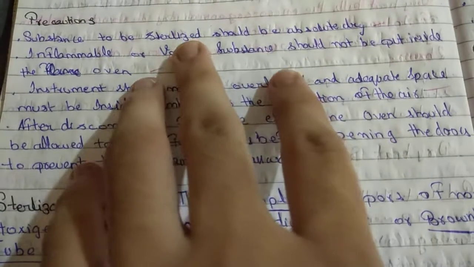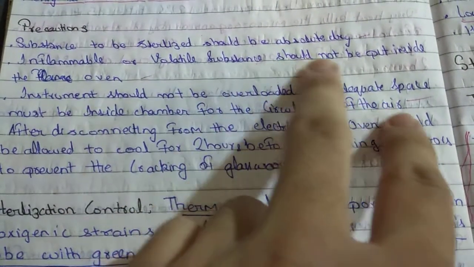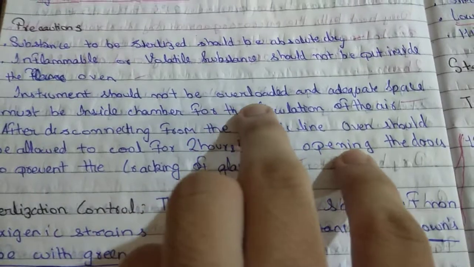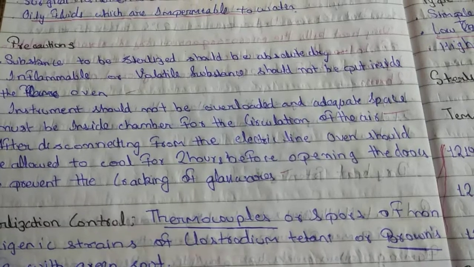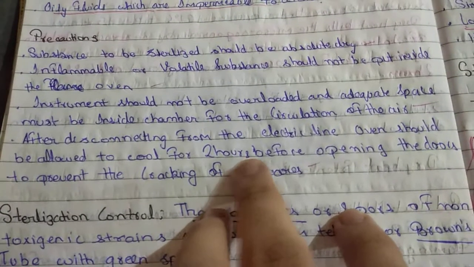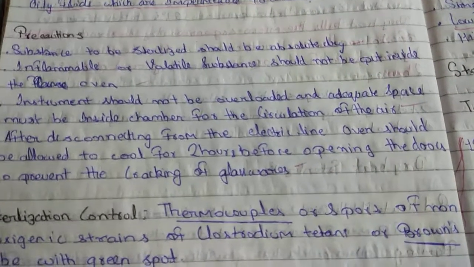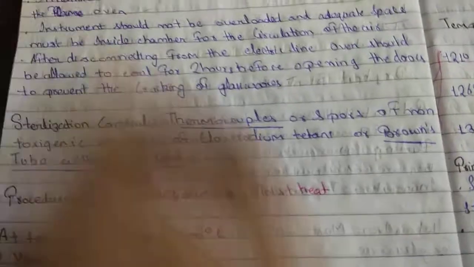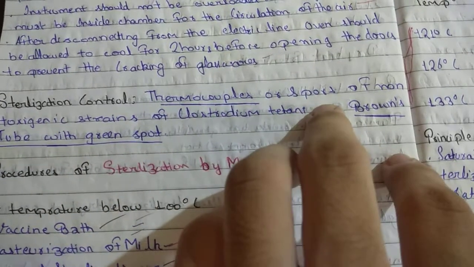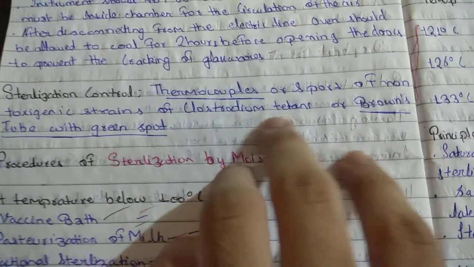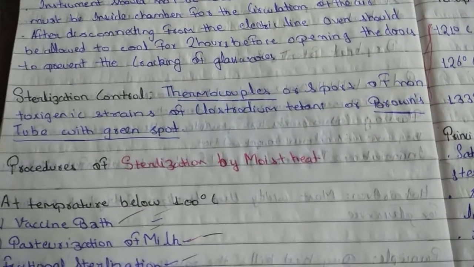The precautions: the substance to be sterilized should be absolutely dry. Inflammable or volatile substances should not be put inside the oven. Instruments should not be overloaded, and adequate space must be present inside the chamber for the circulation of air. After disconnecting from the electric line, the oven should be allowed to cool for 2 hours before opening the door to prevent cracking of glassware. Sterilization control: thermocouples, or spores of non-toxigenic strains of Clostridium tetani, or Browne's tube with green spot are used for sterilization control.